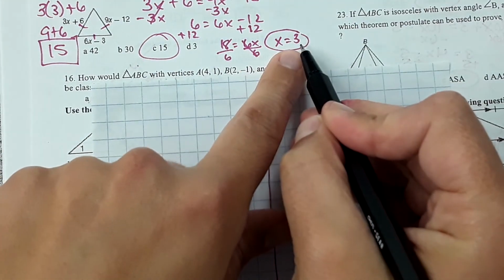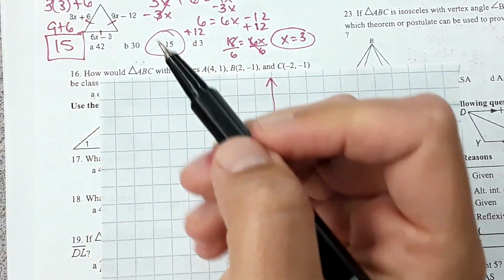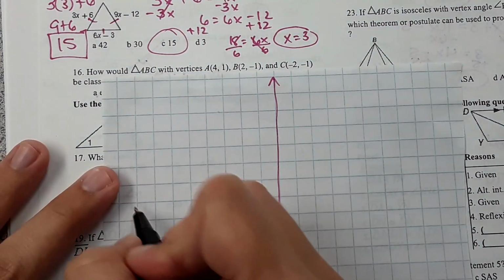Wait, how'd you get 15 for the last one? Once you got x equals 3, you plug that into one of the expressions and you'll get 15. Oh, okay. It doesn't matter which one you plug it into.